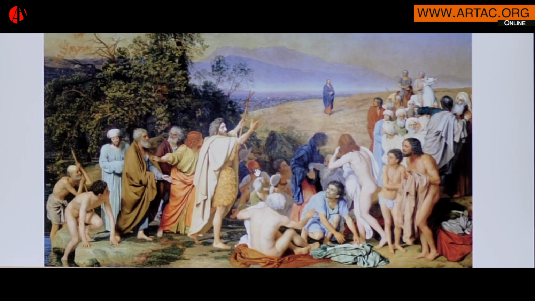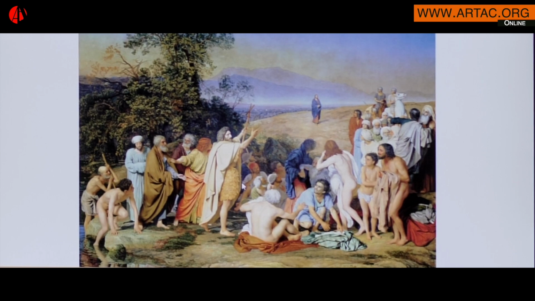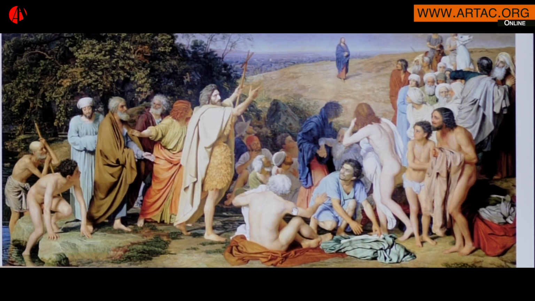So we can see how the painter worked on this painting for 10 years, but later on we are going to talk about the creation of this painting. So we can see how he uses the movement of the people, the turns of the people, to draw the attention to the center of the painting.